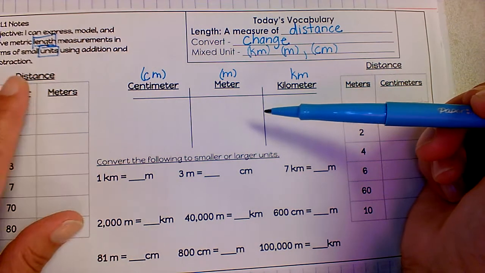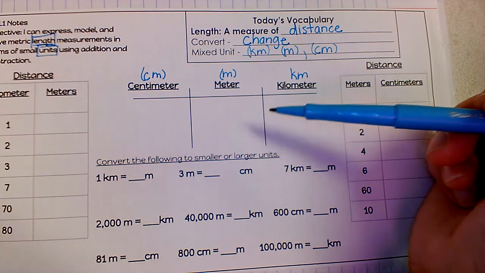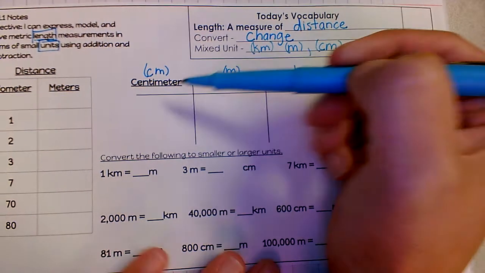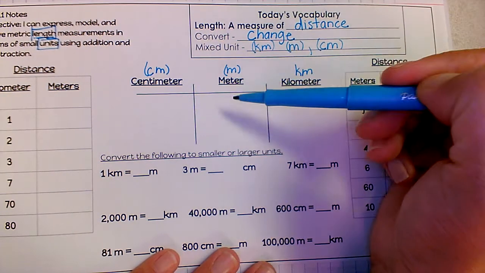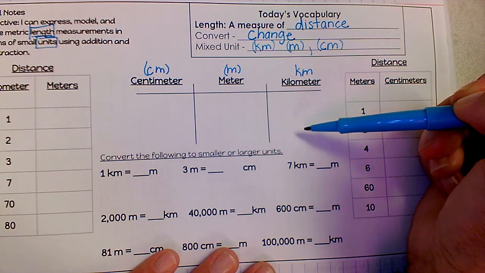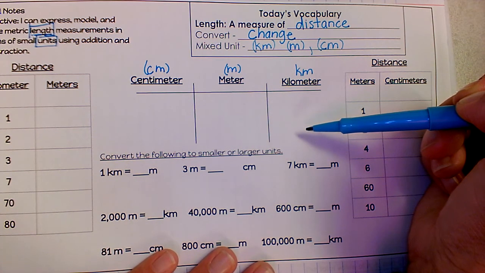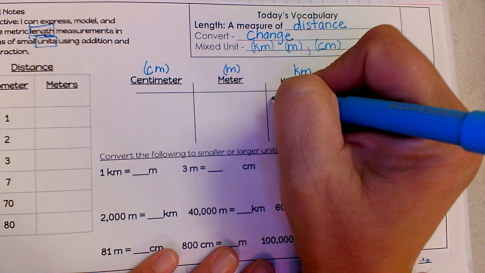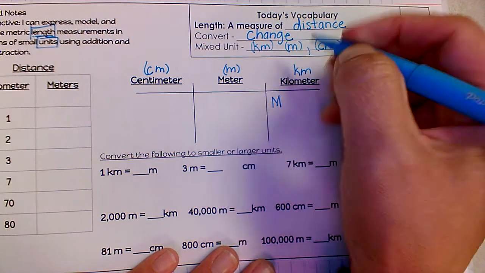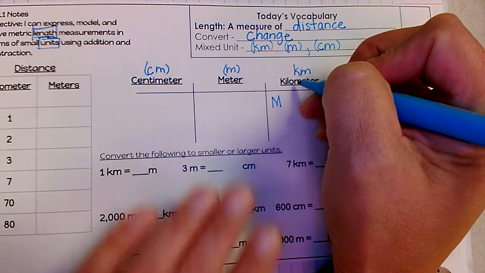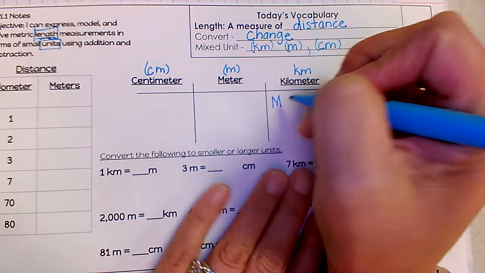I want to know what is the distance from Black Bob Elementary to McDonald's. Would I use centimeters, meters, or kilometers? Okay. I want you to think about it. If you said kilometers, you're correct. The distance to McDonald's, I would have to measure in kilometers because it is larger than meters and centimeters.